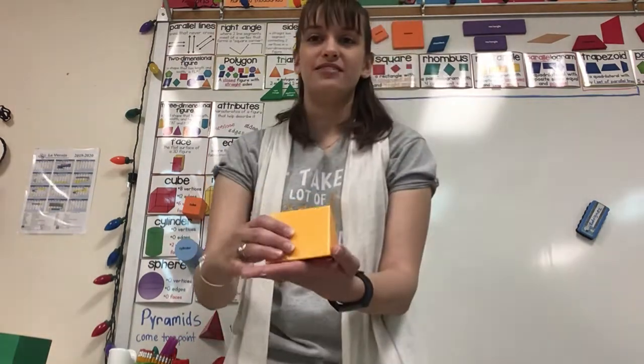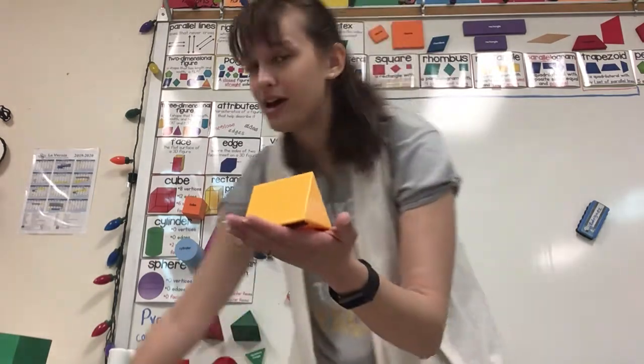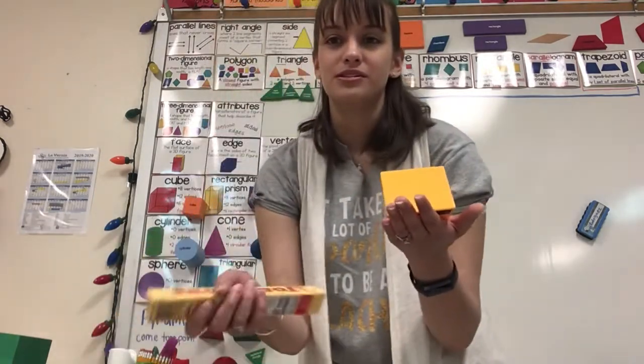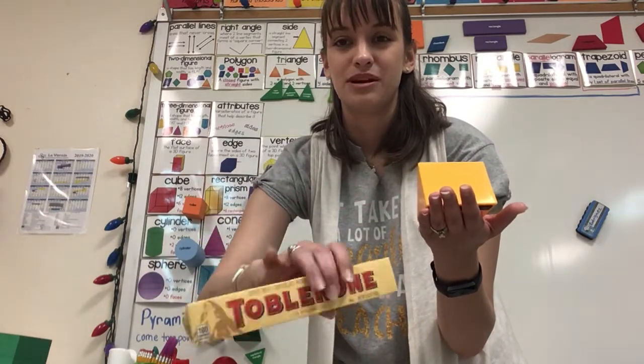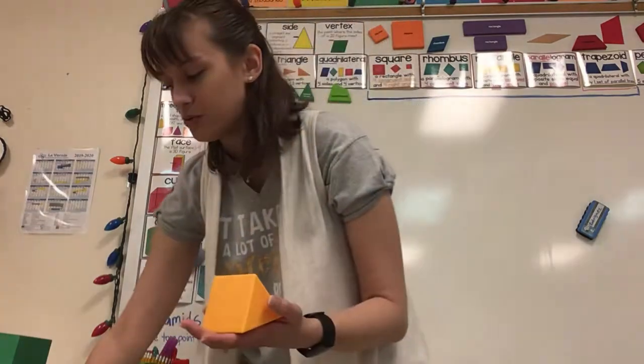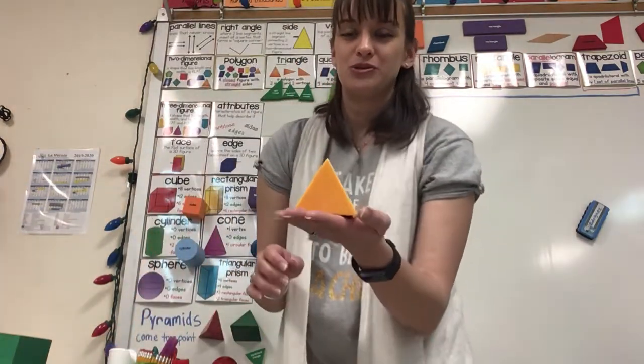Triangular prism, I think of a tent. So it looks like a tent. Or my most common example is the chocolate box. That's my most common real life example. I bought the box just for the triangular prism too.